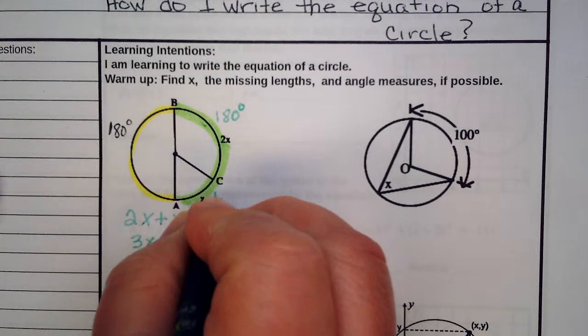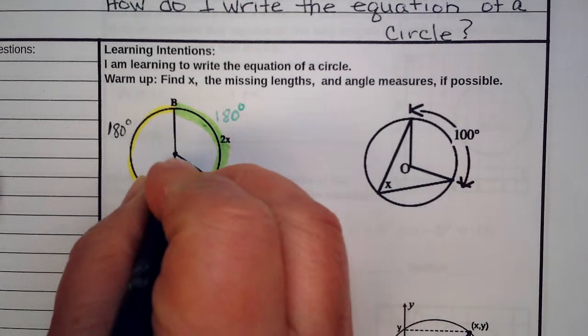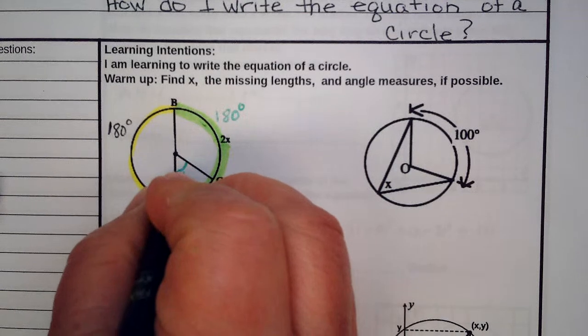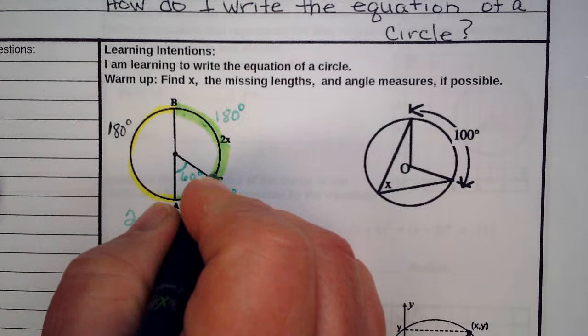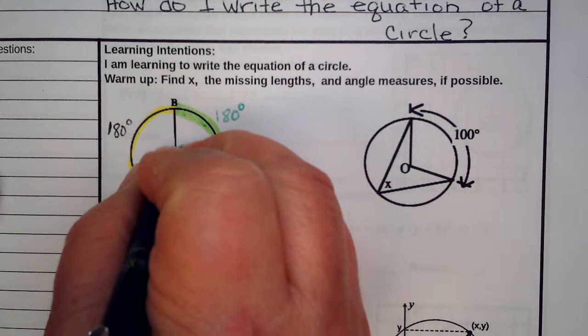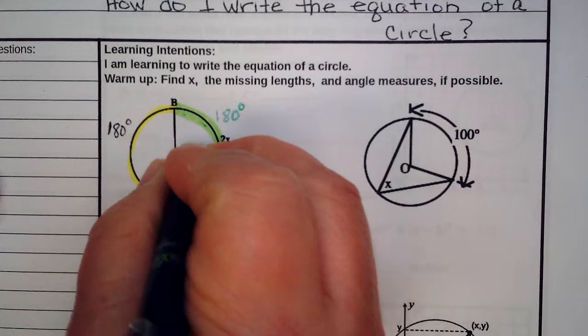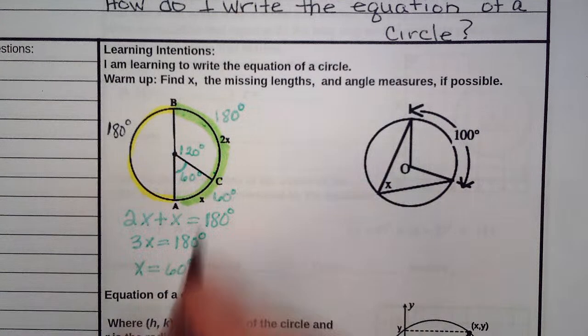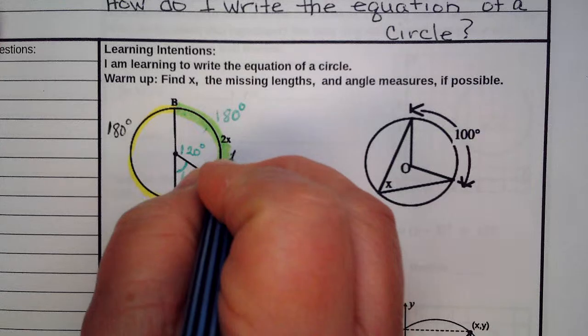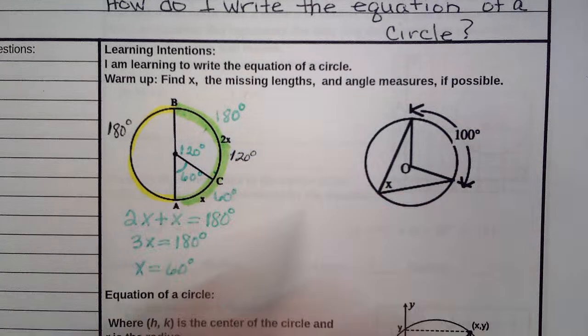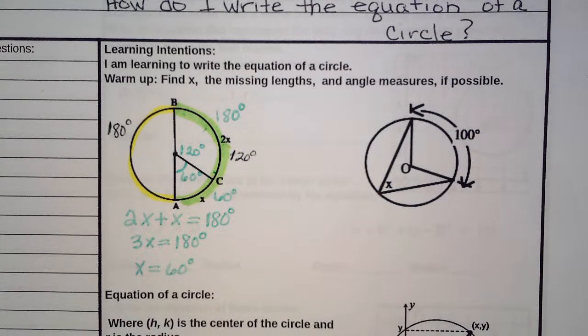So this part is 60 degrees. This angle here will be 60 degrees. This is 2 times 60, which is 120 degrees. And the outside part from here to here will be 120 degrees. So as you're looking at this, half of a circle is 180 degrees, and then we can go from there.